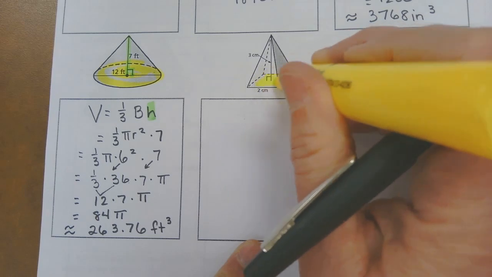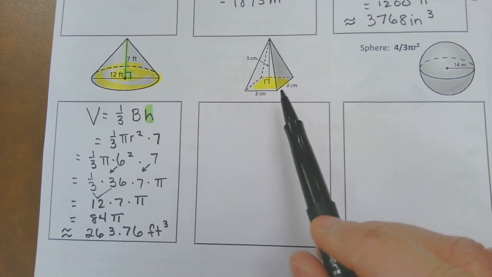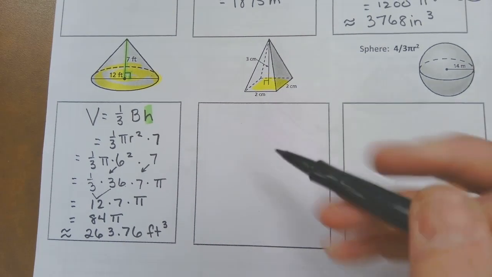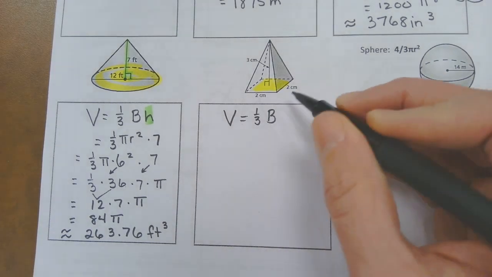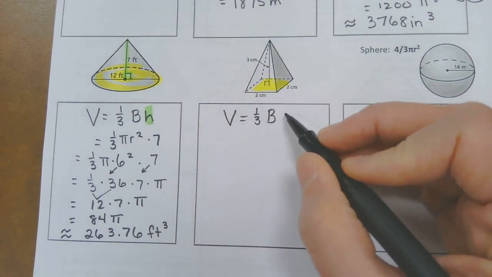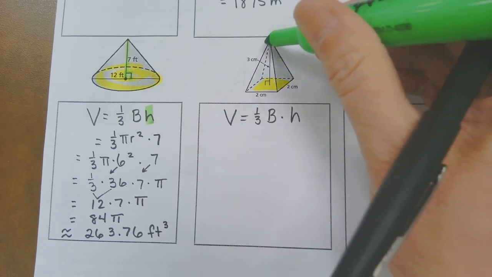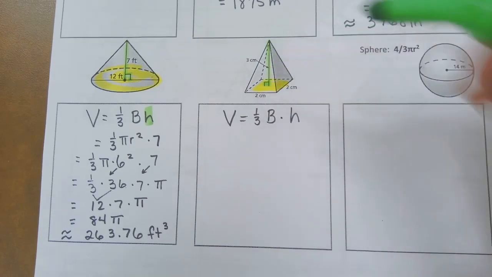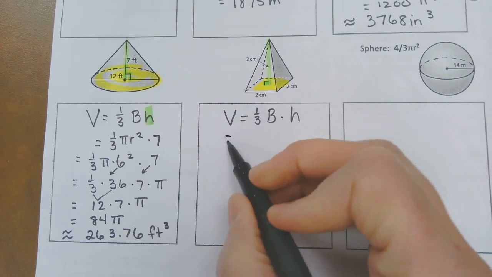This base is a square. So we could say a square pyramid, or a square is also a rectangle. So we would call this a rectangular pyramid. So we would do volume equals 1/3 the area of the base, which is going to go from here, times the height, which again, our height goes from the very tip top straight down at that right angle. And so that's going to be that number.